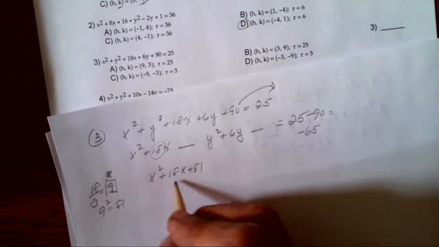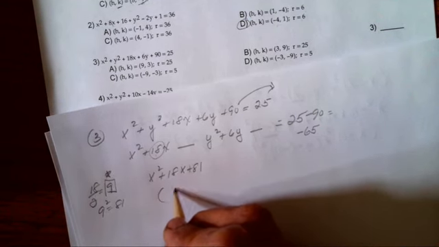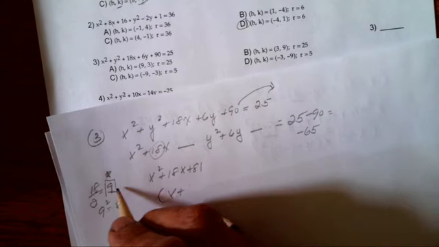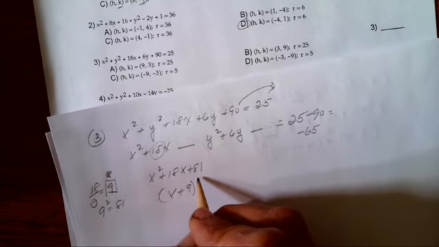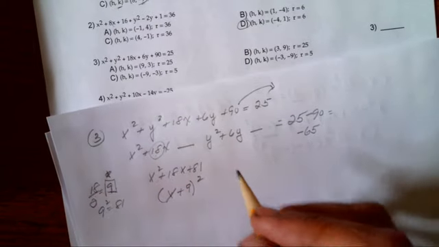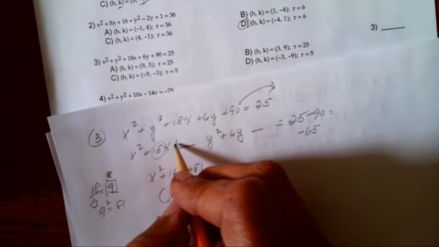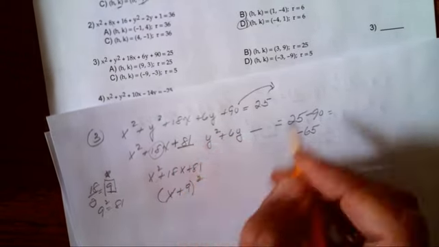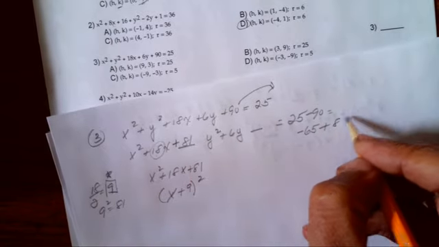See, what ends up happening here is now I got a perfect square trinomial. This is x plus, there's that 9. X plus 9 quantity squared. If I FOIL this out, I get exactly that. Alright, so I'm adding 81. But if I add 81 on the left side, I better make sure I add 81 on the right side.